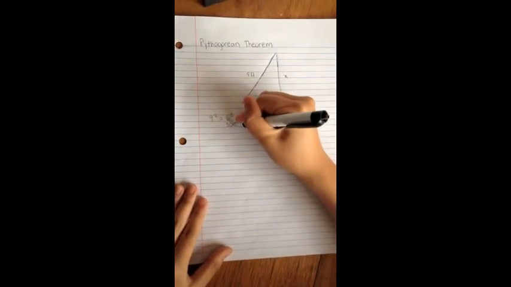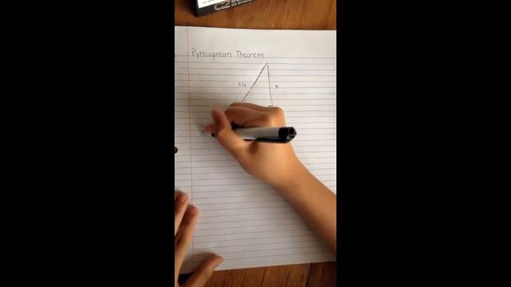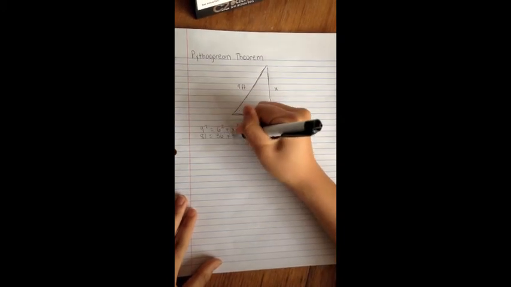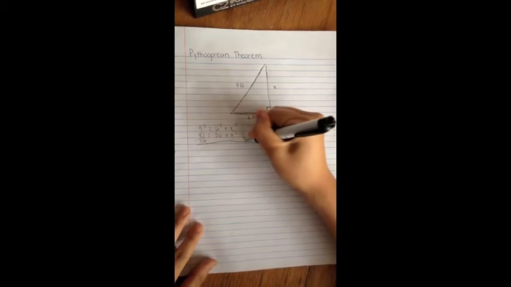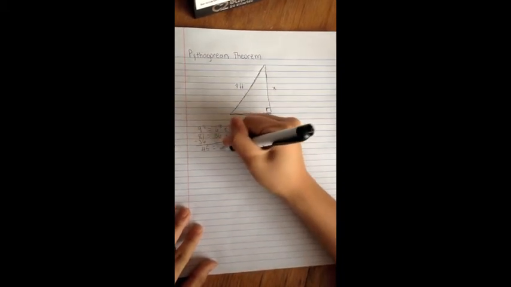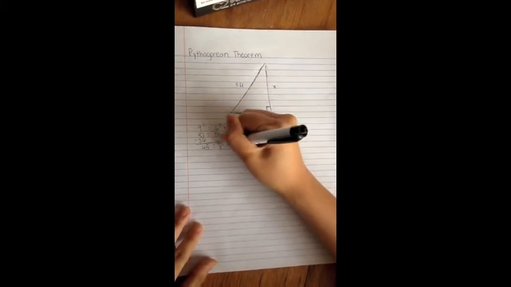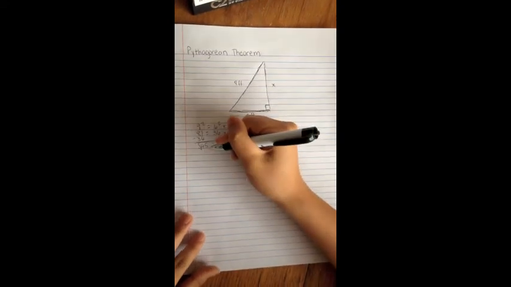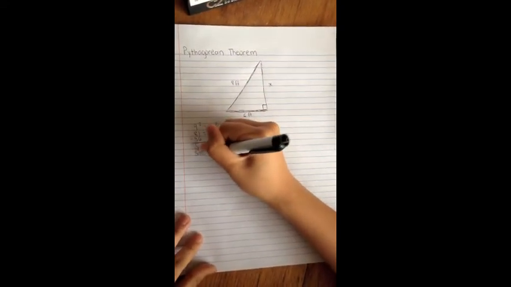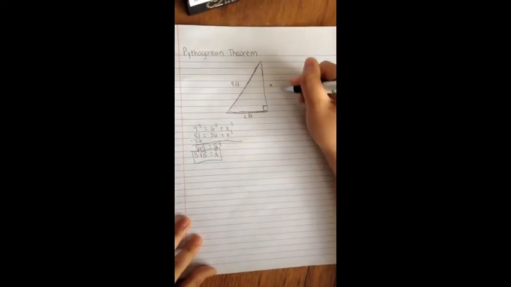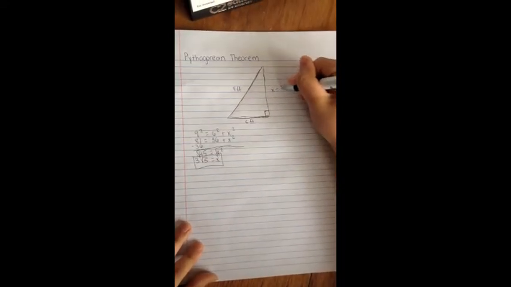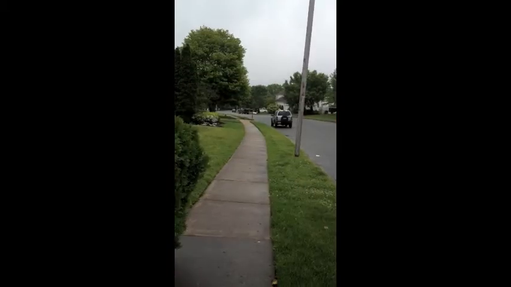6 squared is 36, 9 squared is 81. Subtract 81 minus 36, and 45 equals x squared. Take the square root of both sides, the square root of 45, and you're going to get 3 root 5 equals x. And that's the height of the stairs.